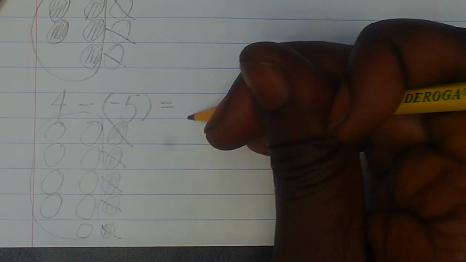So in order to take away 5 negatives, we need 5 zero pairs. So now we have 5 negatives that we can take away. So we cross those out, representing that we're taking them away from the model. And what we're left with is 9 positives or positive 9.